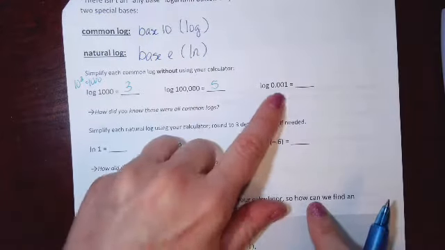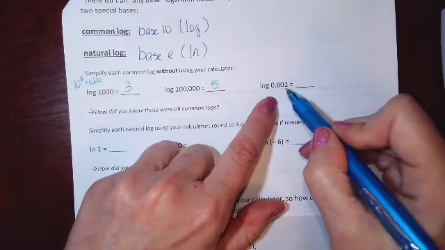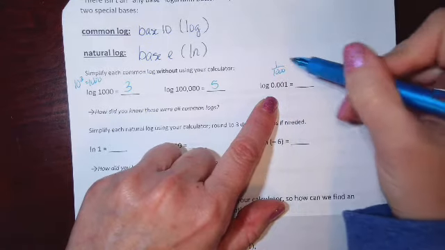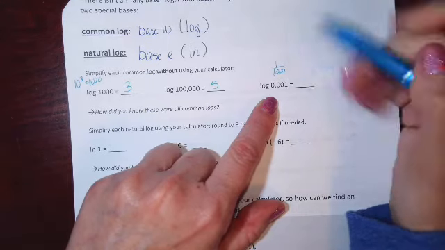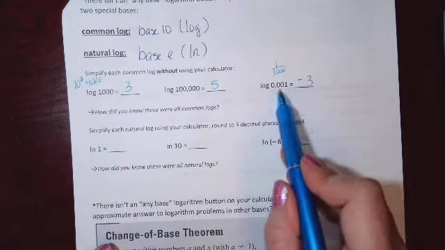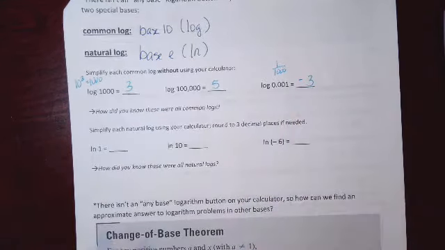Now this one is a decimal. That's tenths, hundredths, thousandths. So 1/1,000. Remember, when we end up with that reciprocal, we're dealing with a negative exponent. We've got 3 decimal places, -3.